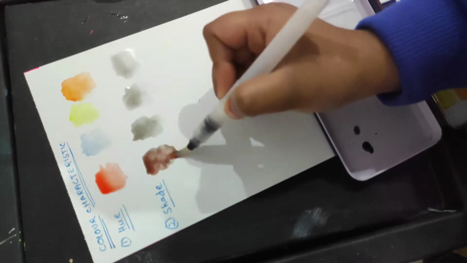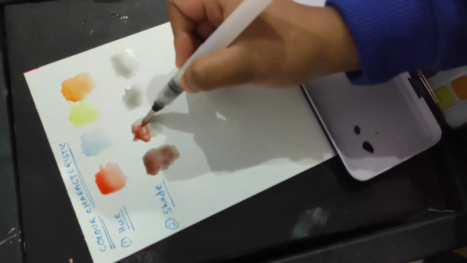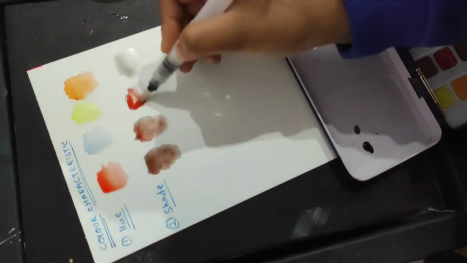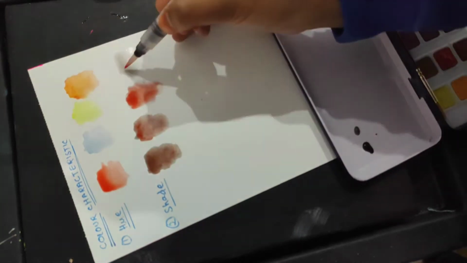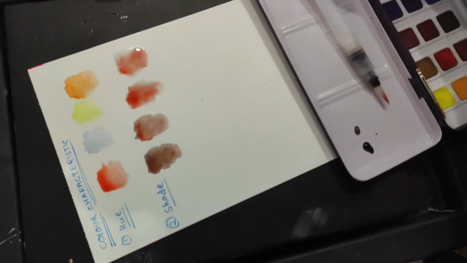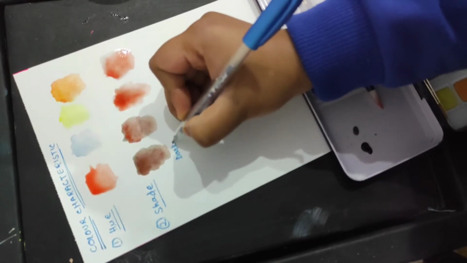Now I am adding a hue, the red color, into it. You can add any color of the 12 colors of the color wheel. Now you can see the difference in the color. At first we get a deeper shade, and at last a lighter shade.